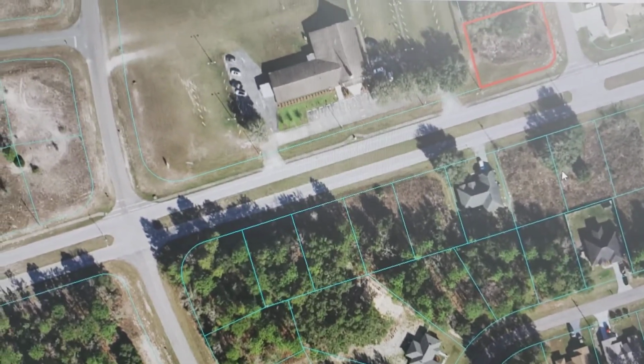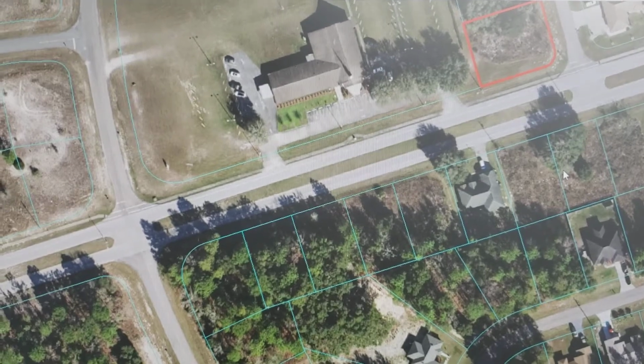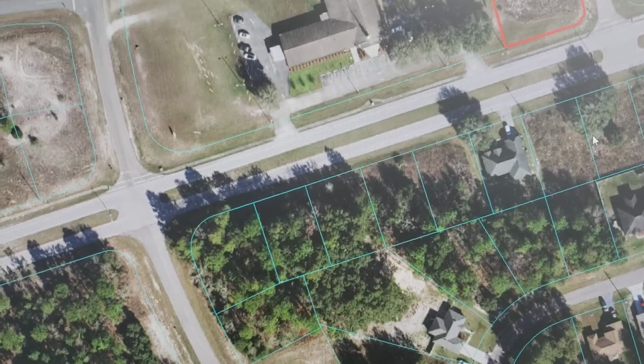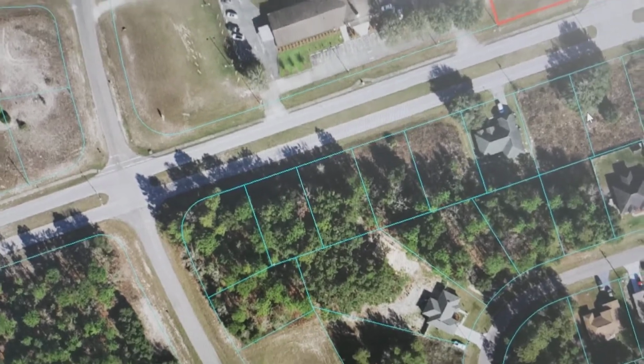Hopefully this is helpful, and you can at least look at the other ones that I have on the contract. And I'll send you those parcel numbers now.